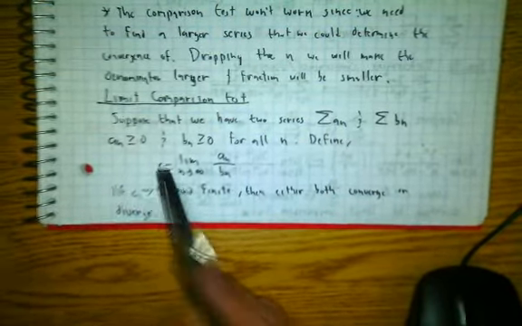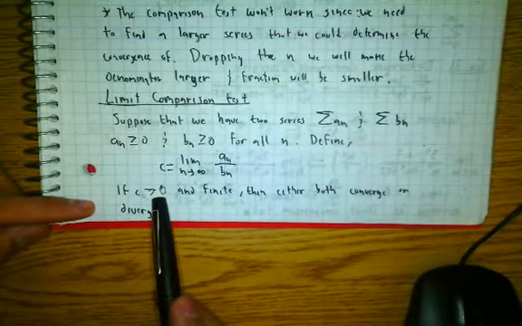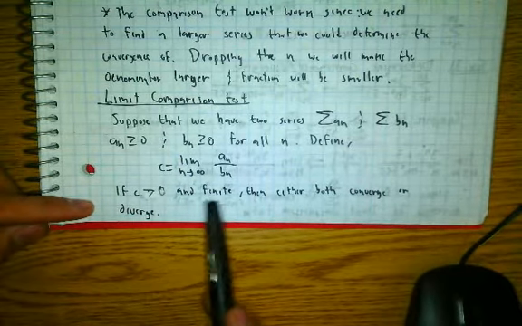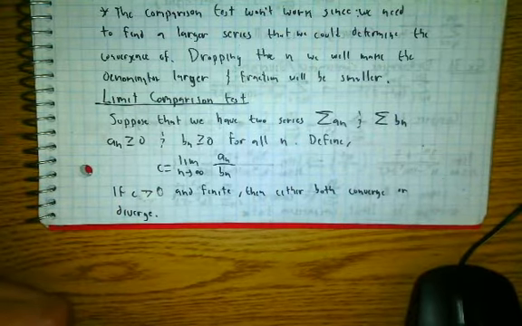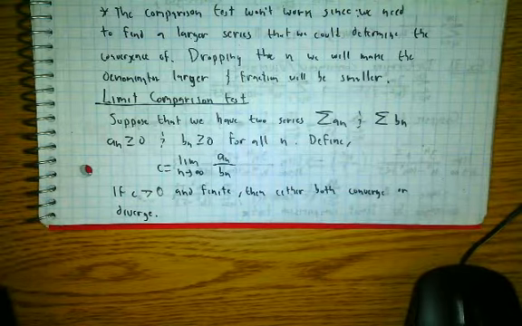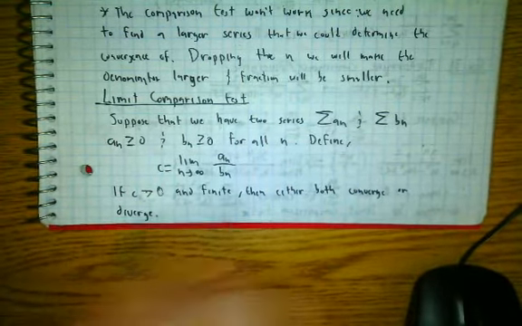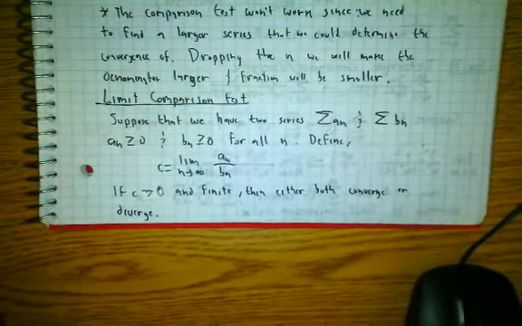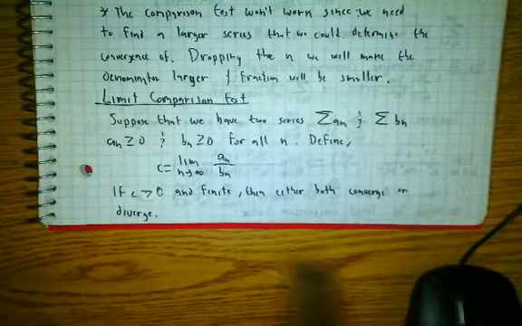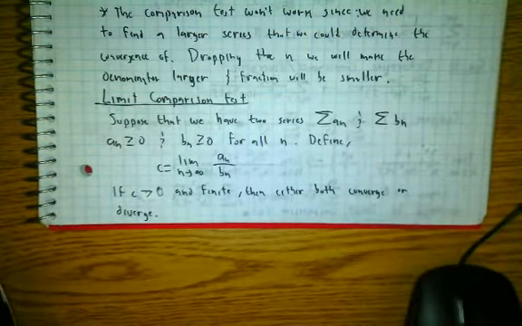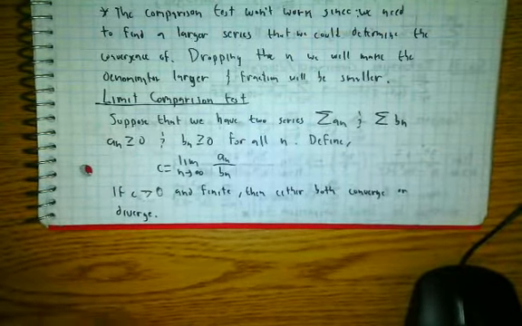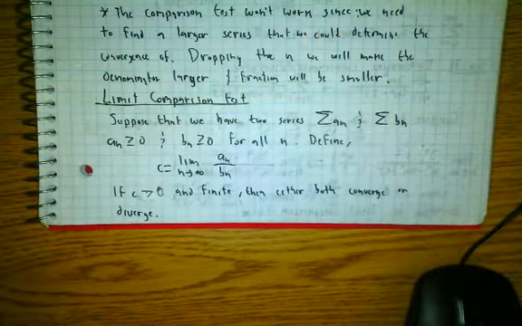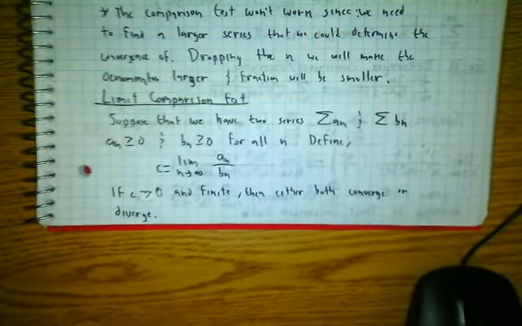If that value is positive and finite, so not infinity, then both of them either converge or diverge, whatever it is that you compared it to. So if what you compared it to diverges, and it passes the limit test, then it also diverges. Or if what you're comparing it to converges, then so does the one I originally gave you. Cool? Most people prefer the limit comparison test over the direct comparison because you don't have to find out what's bigger or what is smaller. Cool? Yes, sir.